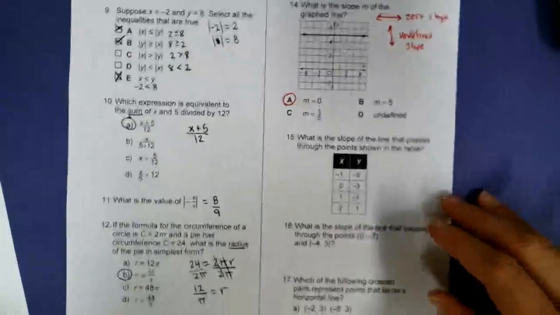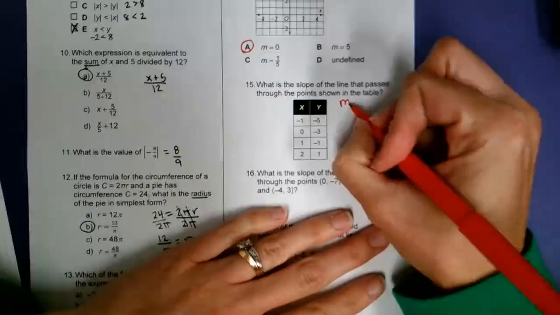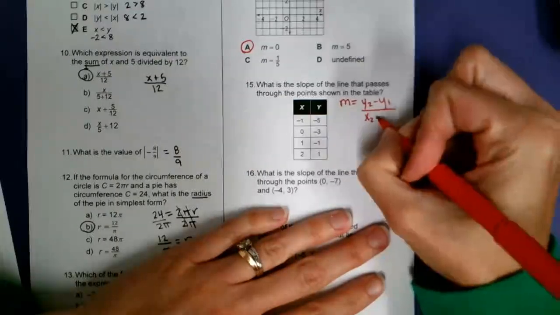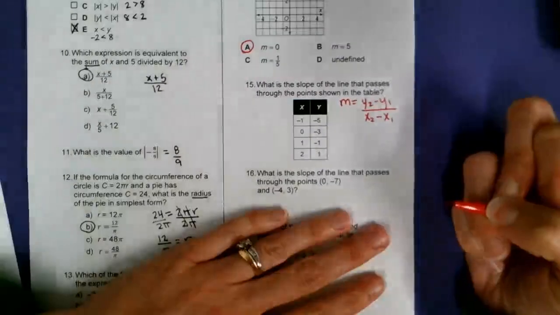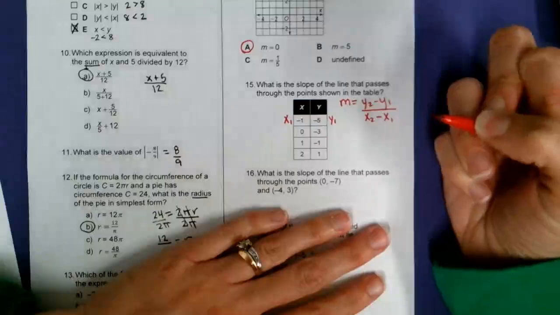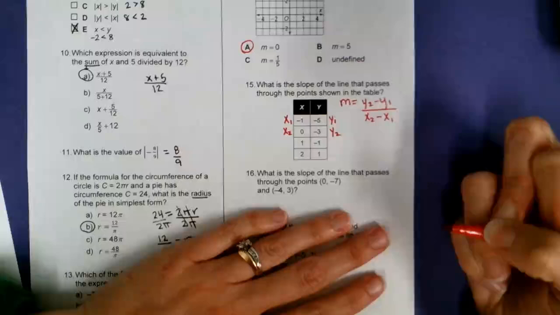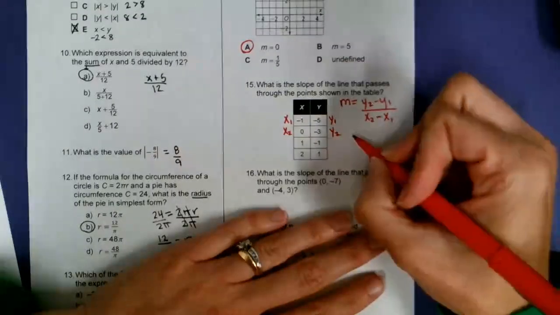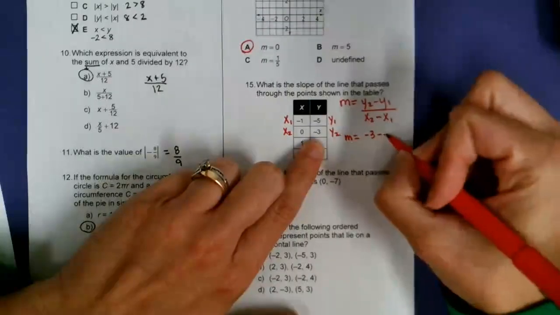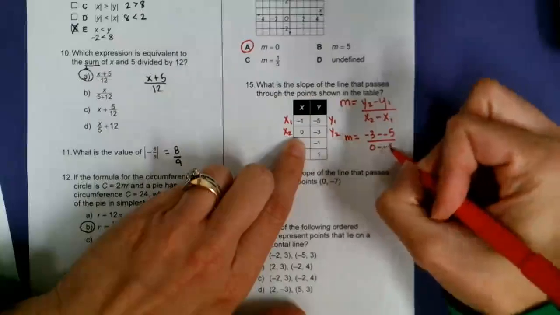Number 15, what is the slope of the line that passes through the points shown in the table? So you guys learned a formula. You subtract the y's on top and you subtract the x's on the bottom. So I could call this x1, y1 because it's my first point, and x2, y2 because that's my second point. So if I were to plug these values into this formula, I'd have m is equal to -3 minus -5 all over 0 minus -1.